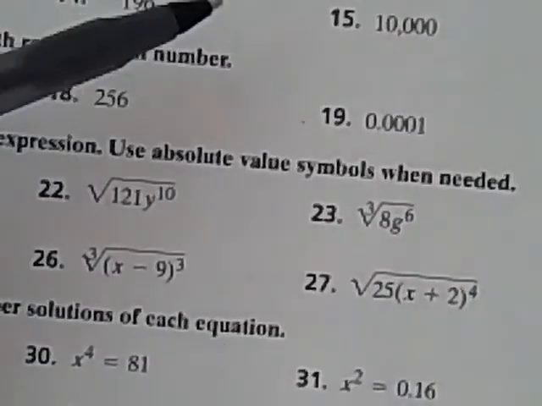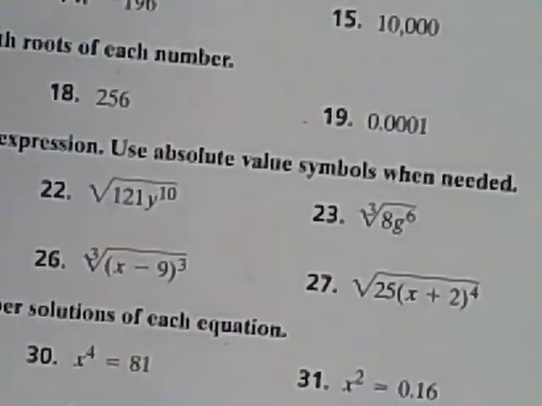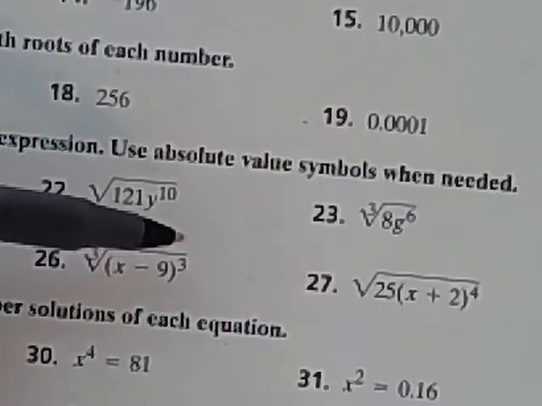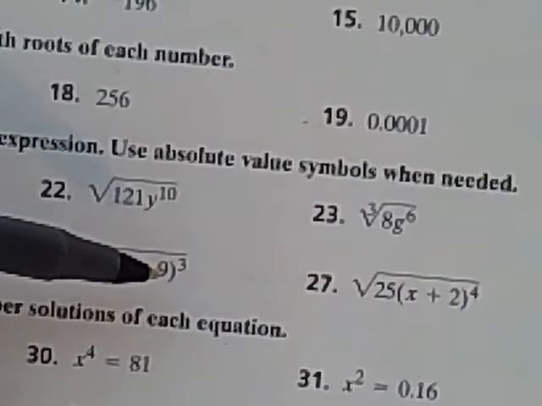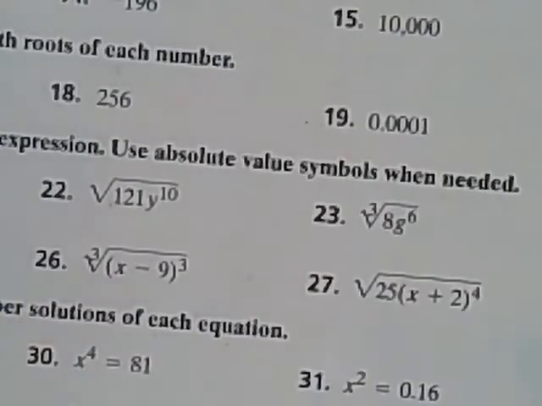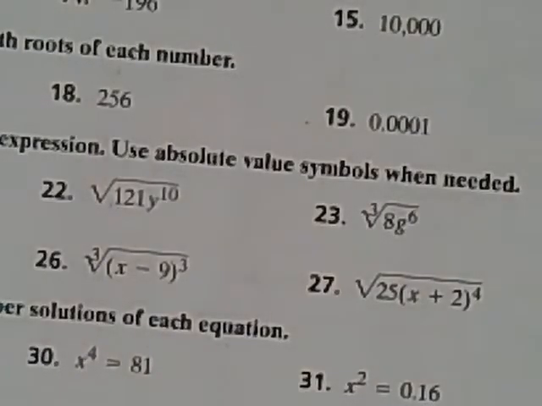And necessary means you have an odd power root and an even powered radicand. Okay, that's my claim. Let's move on at ludicrous speed.